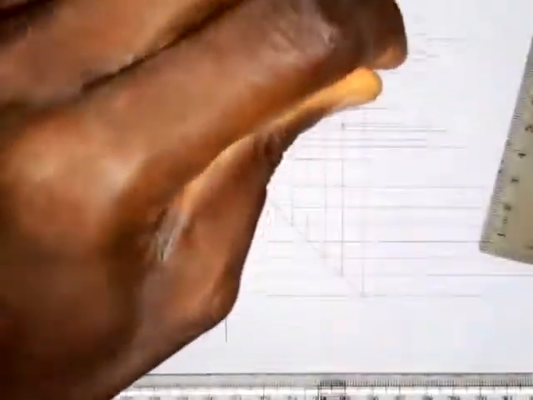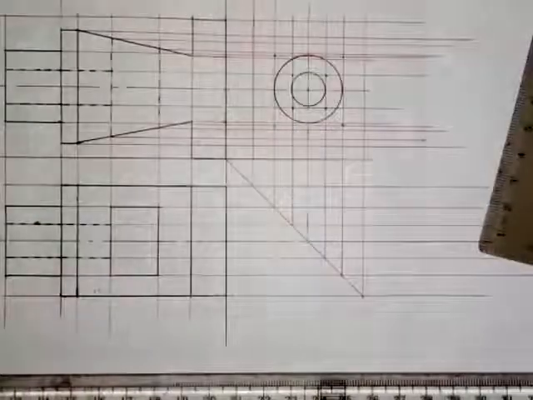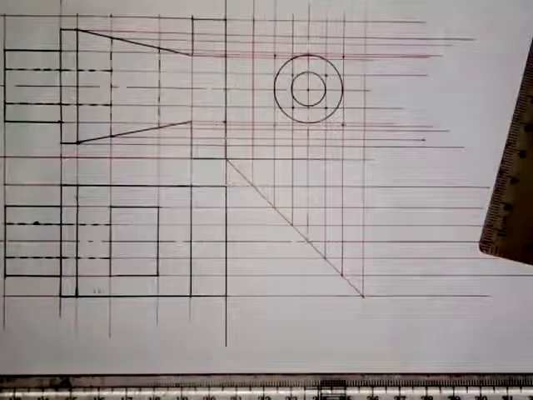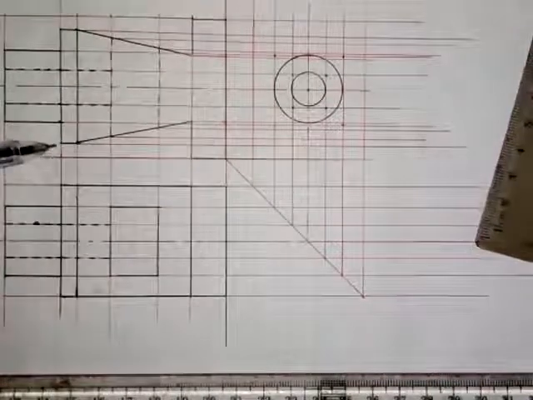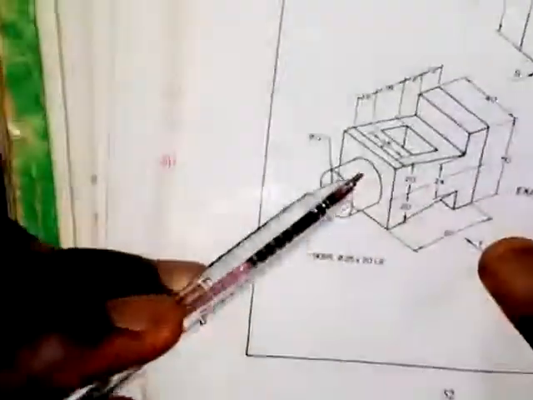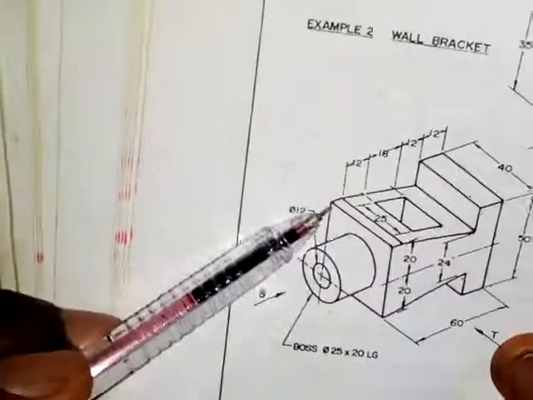Okay, so let me draw it. All right, so that is the circle there. So let me bring out this square that we have here, this square face that we have here. Let me bring it out.